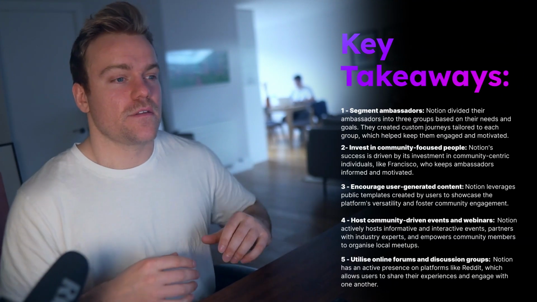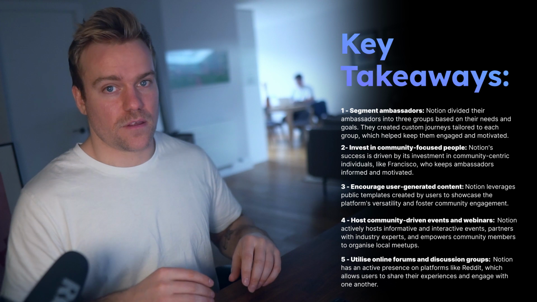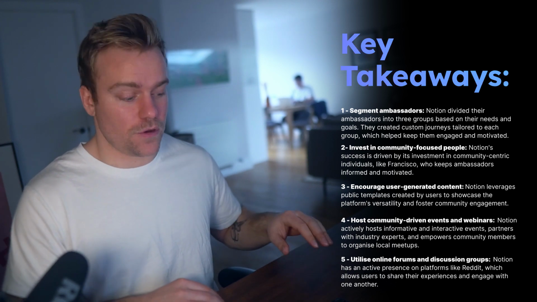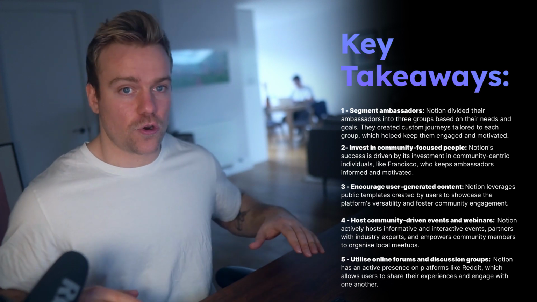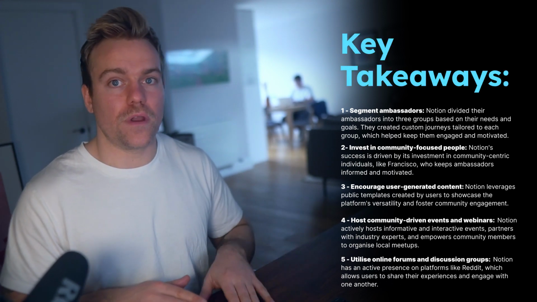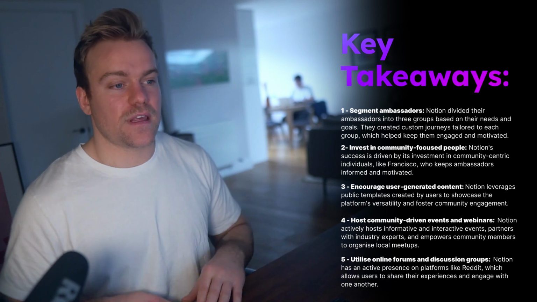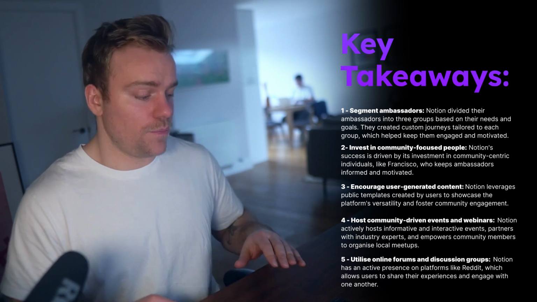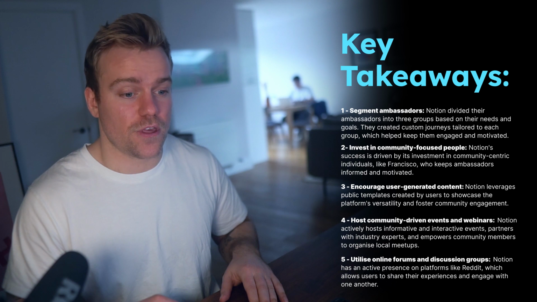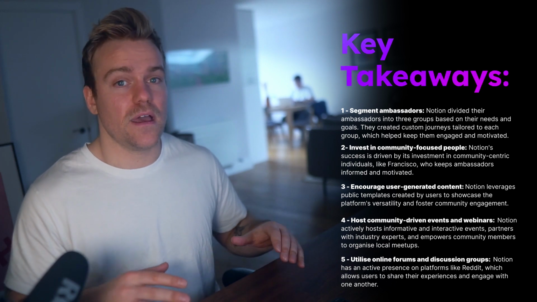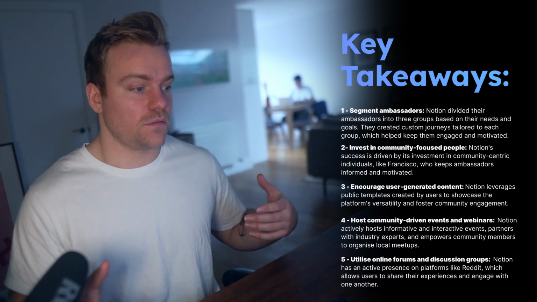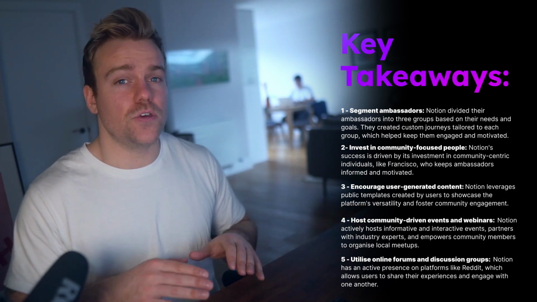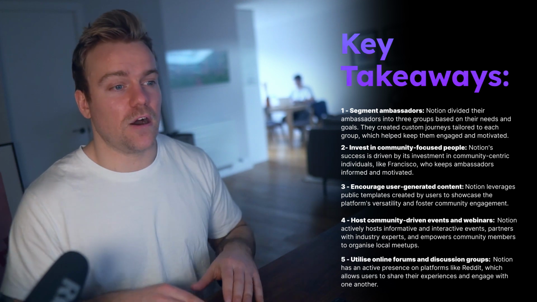And let's go through the 5 key takeaways. So the first one is to segment ambassadors. So as we remember, Notion had their 3 segments: students, content creators, and then work professionals, and then create different onboarding flows for each of those user bases. The second one is to invest in community-focused people like Francisco, community managers who are going to be involved in your community day after day, especially important at the start where community members can't interact and take care of each other. You do need someone on your team really helping out.